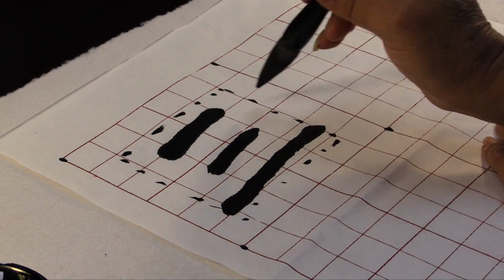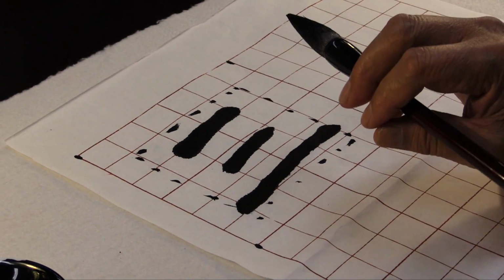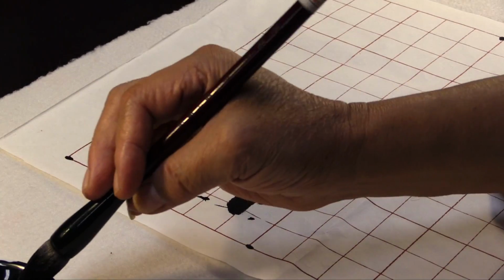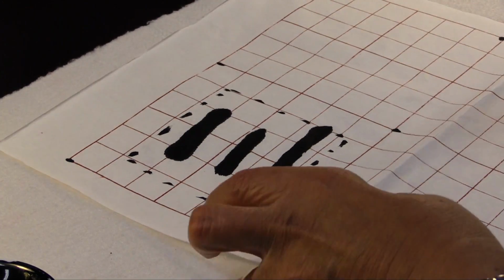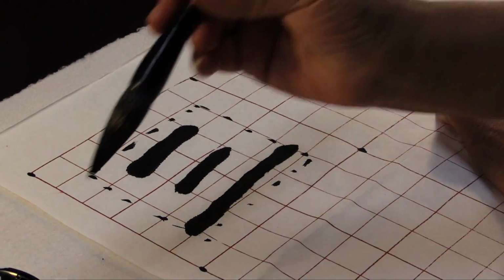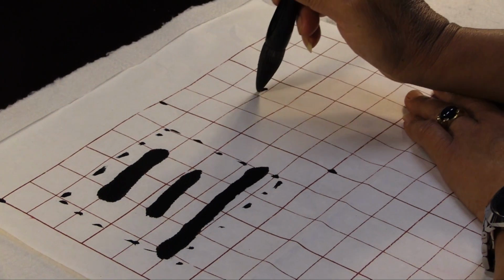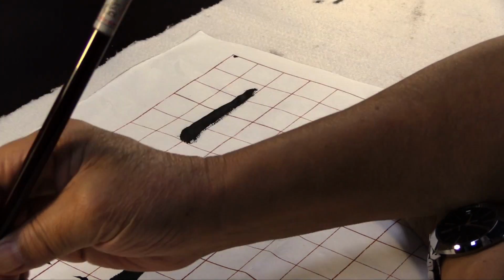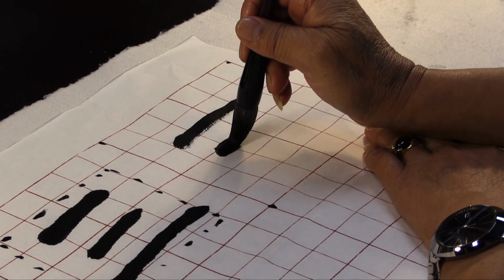so what's the shape? Square. Square, right? It's square. But when you are doing the clerical, you have to do it like this. Still the same, actually.